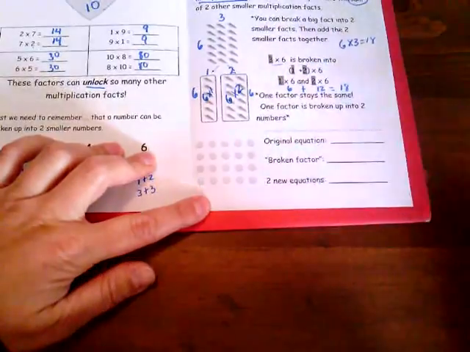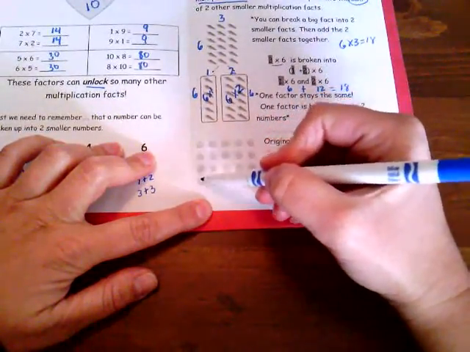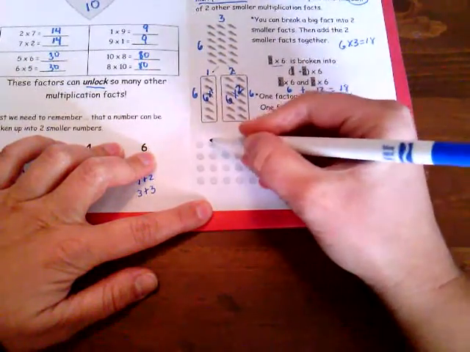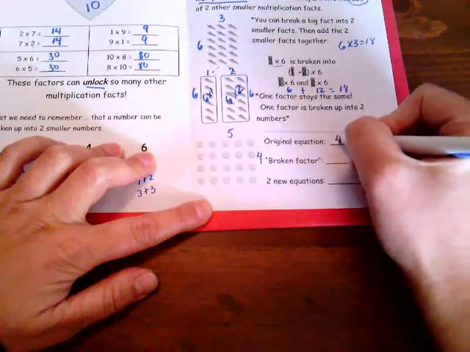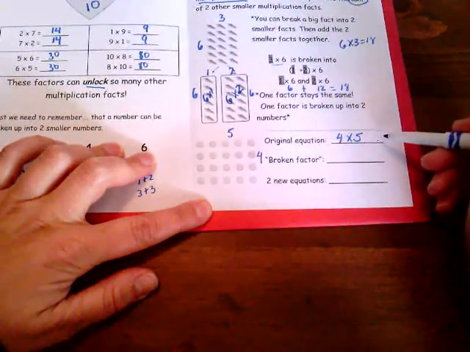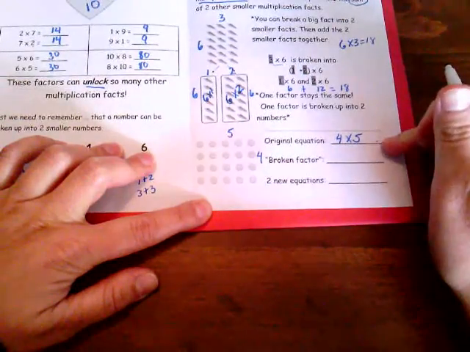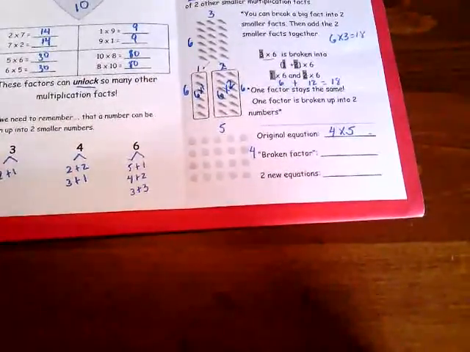So here's an array, and I want to write the original equation. So I've got to do some counting. 1, 2, 3, 4. 1, 2, 3, 4, 5. So my original equation is 4 times 5. Now in real life, I would not use the distributive property for this because I've got that 5 and I can just skip count. But let's pretend and actually break apart one of our factors.